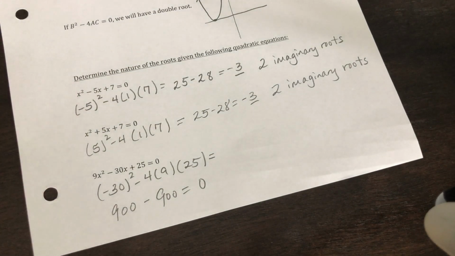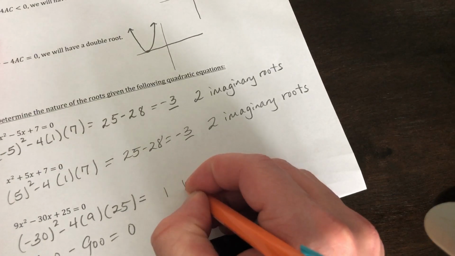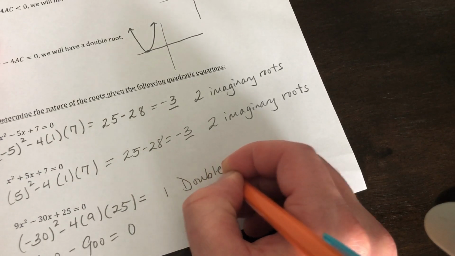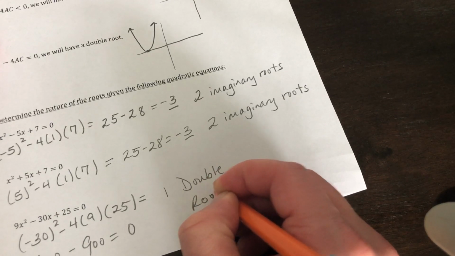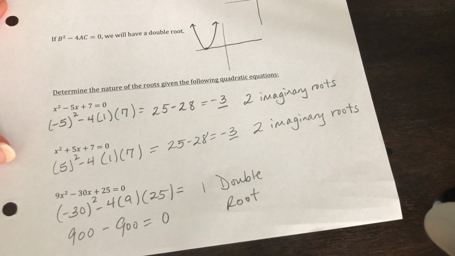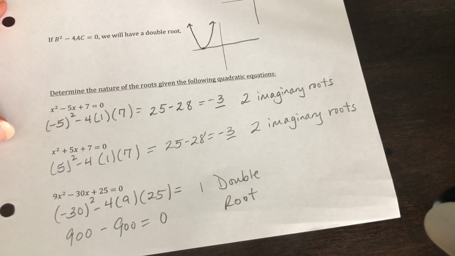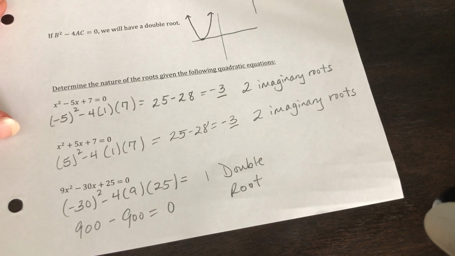So since it's equal to 0, it's one double root. And that's it. So that's how we use the discriminant to tell us what type of roots we're going to have. That's also called the nature of the roots. Okay, this does show up on SAT, so you need to make sure you know how to do it.